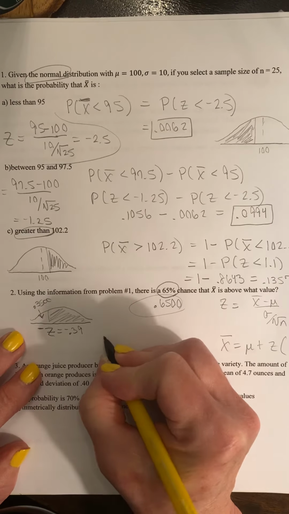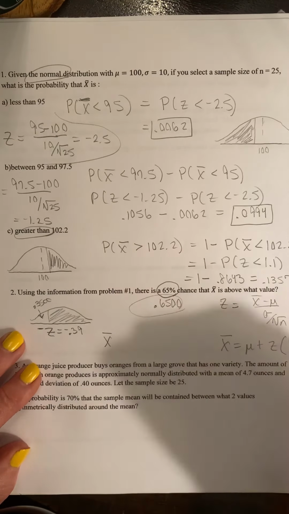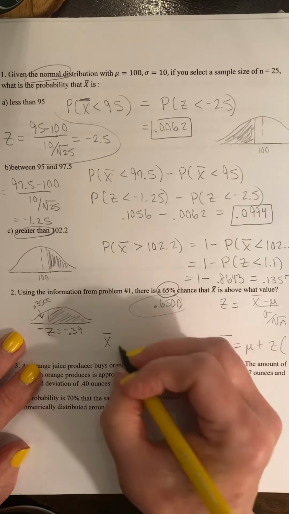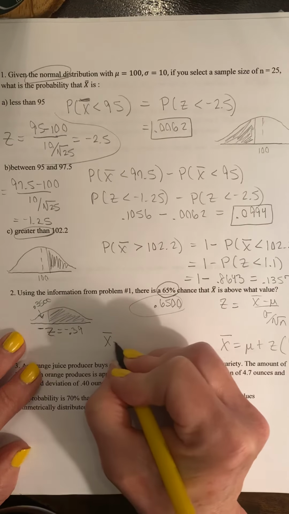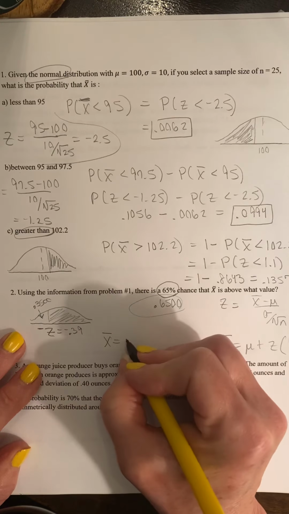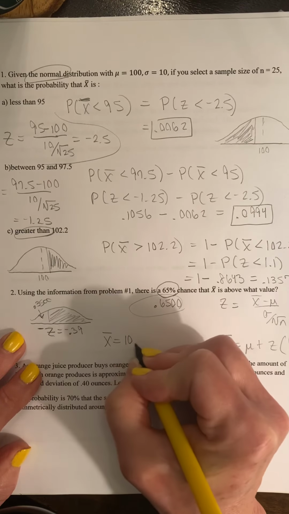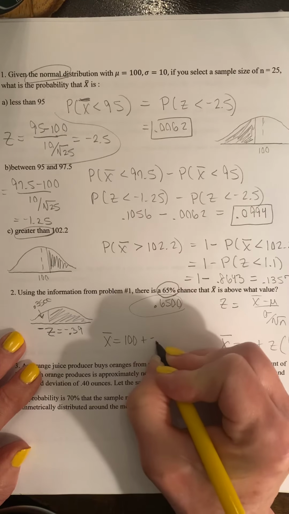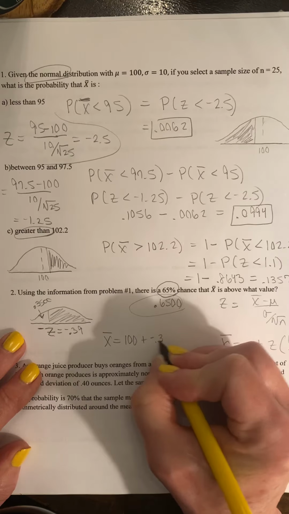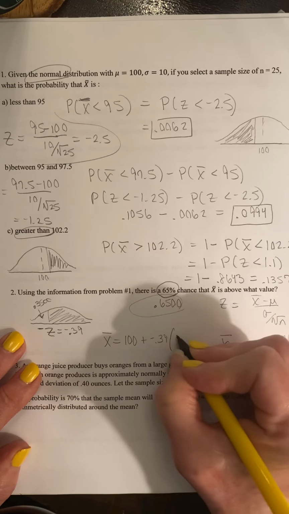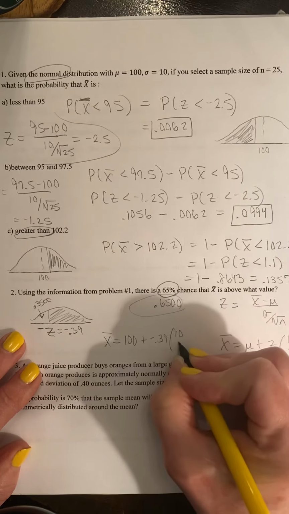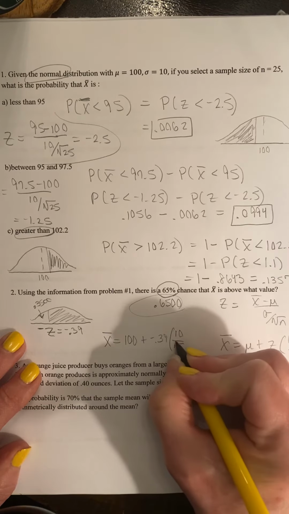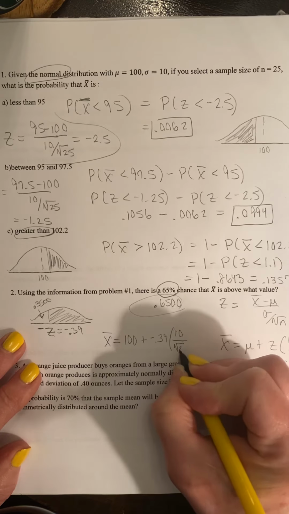So there's a 65% chance that my sample mean is going to be, let's see, mu was 100 plus my z-score times sigma, which is 10, over the square root of n, which is 25.